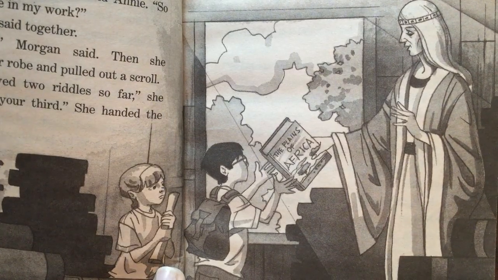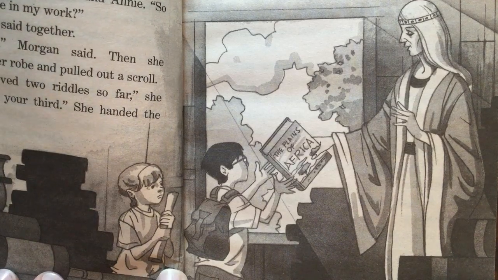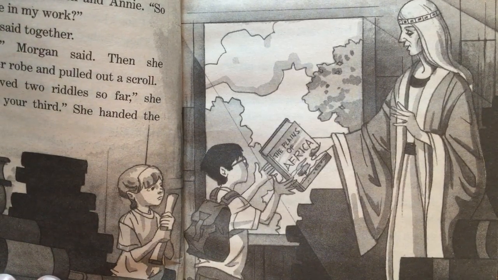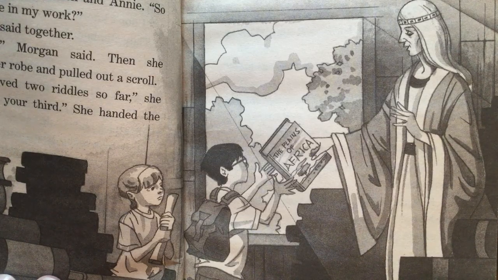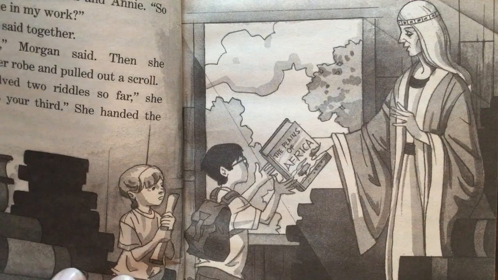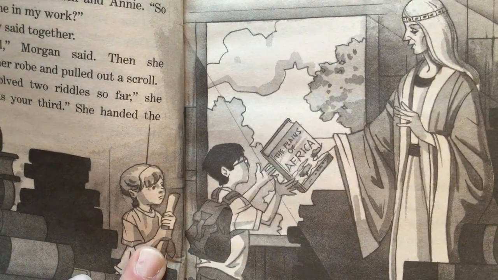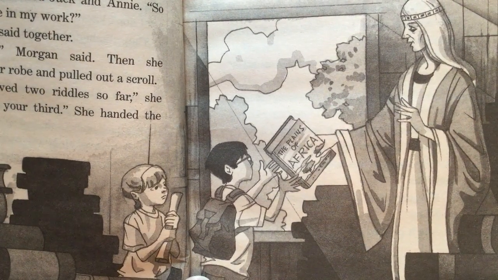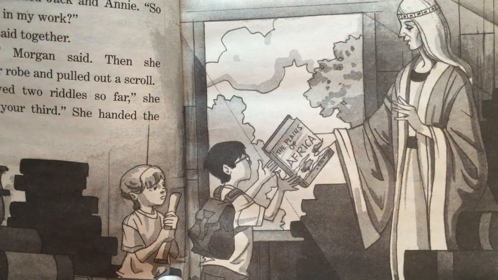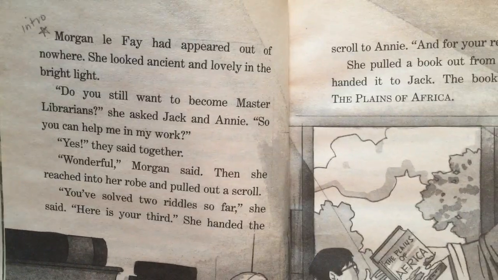Now, Morgan can change herself into different creatures. So in book 1, she changed herself into the pteranodon. Remember how the pteranodon saved Jack's life when the T-Rex was after him? That pteranodon was really Morgan Le Fay, who was sent there or went with them with the Magic Tree House to help the children. So that's who she is. All right, so let's continue reading now.